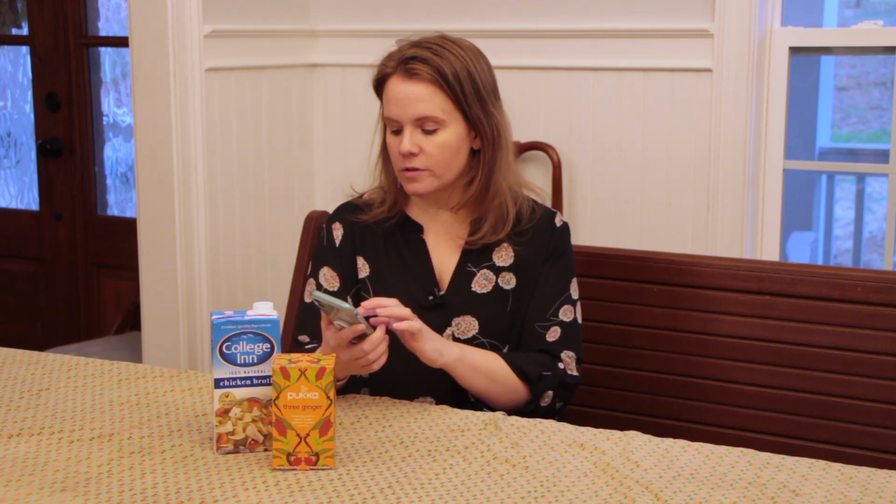Guys, this is how simple it is. So that saved me another 25% off of Puka tea. I again could use coupons on either of these if I wanted to in the store, but you're saving a chunk. Really no work required here. That's how simple it is. So I've loaded the offers that I want to use, and then I'm ready to check out.